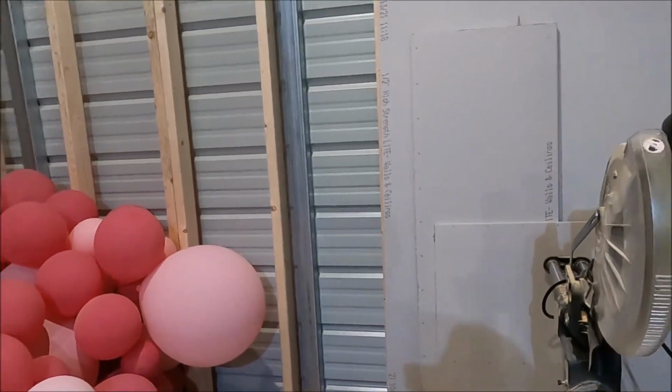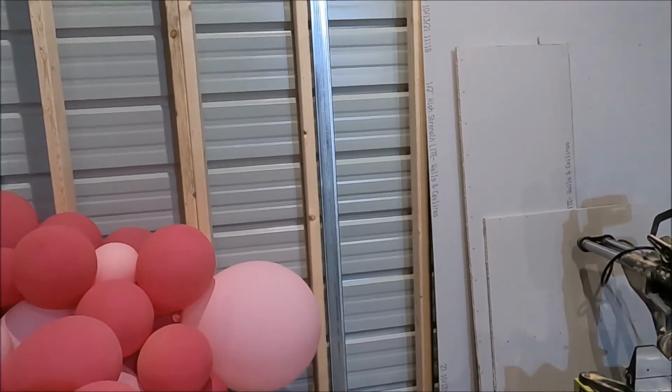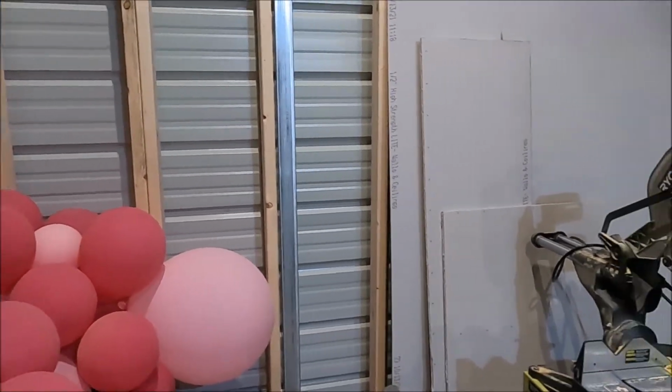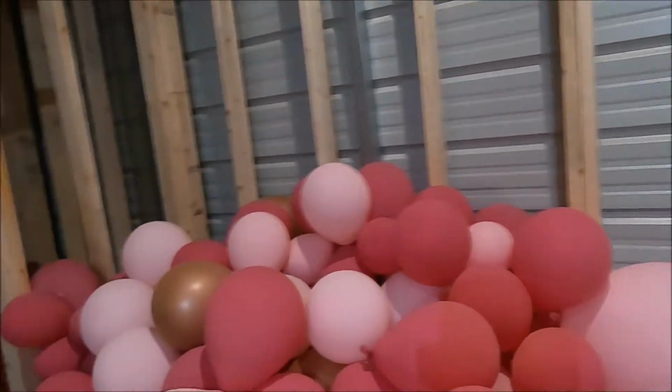Over along this wall, maybe another circuit, just because I'm going to have a few different things. Maybe I am going to put a refrigerator out here, and maybe I want to plug a couple things in just for convenience. So this will be another circuit.